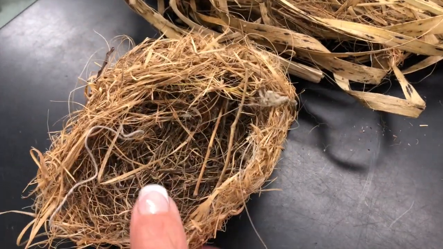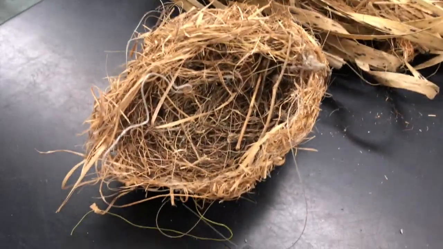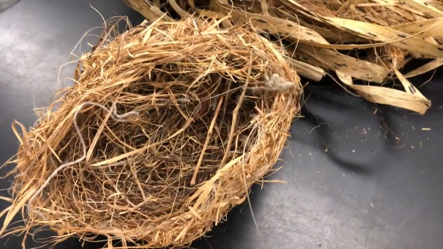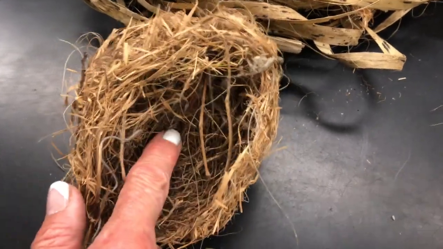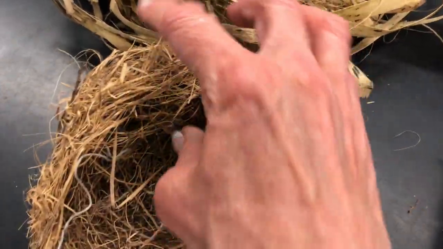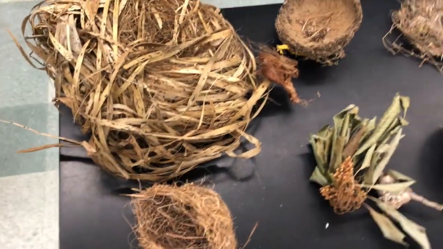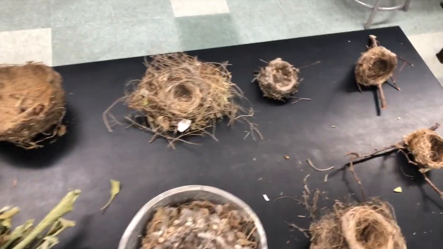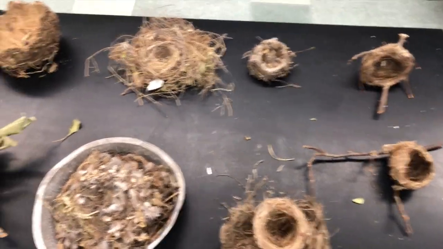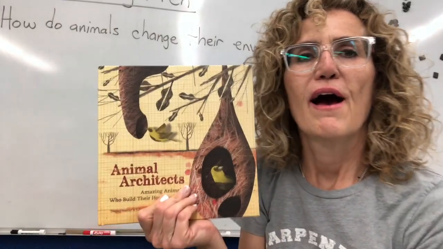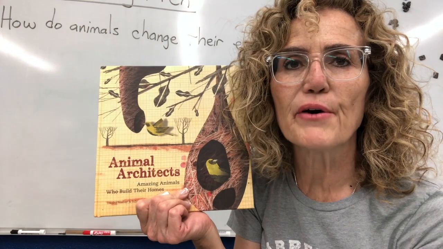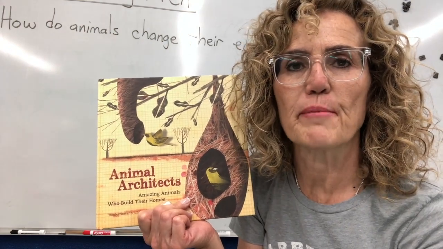And the last nest I have is again a little bigger. I see some string. I see some sticks and some grass, maybe some little hay. It's very soft inside. Boy, birds are really great at building nests and changing their environment. I love this book. I love learning about all of those animals and how they change their environment.